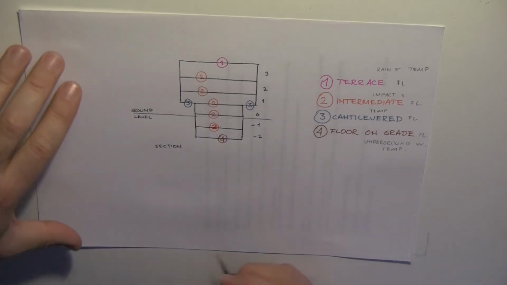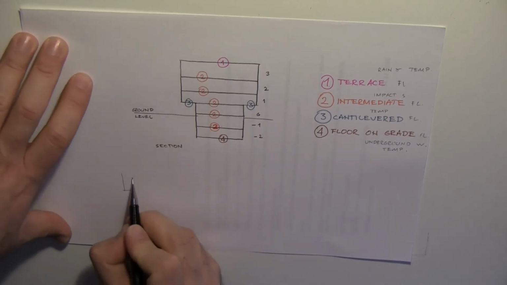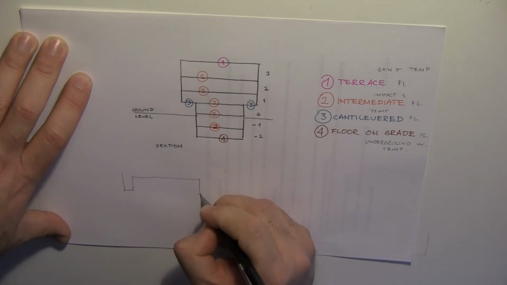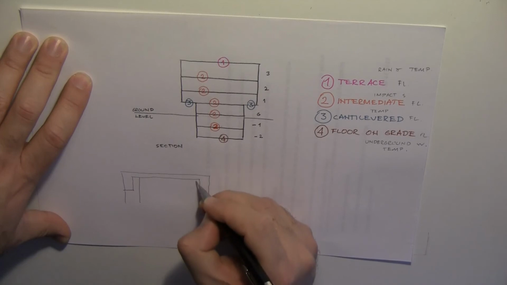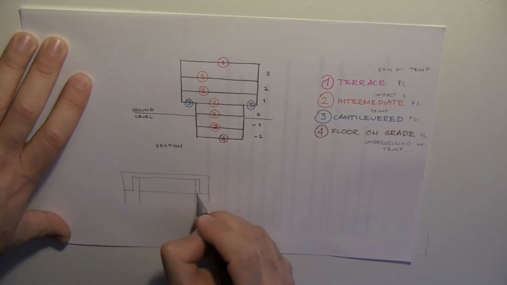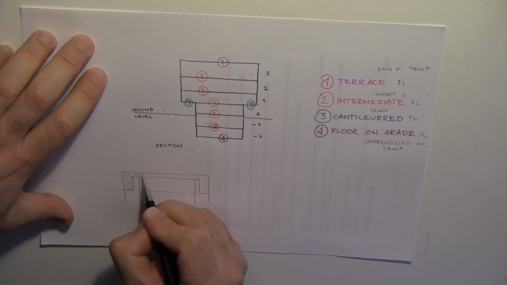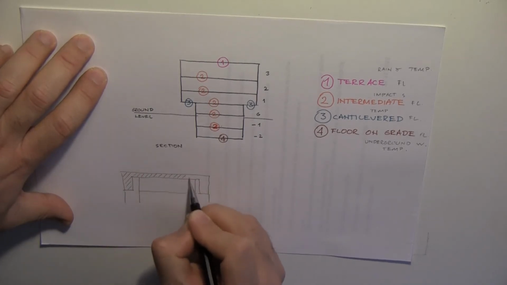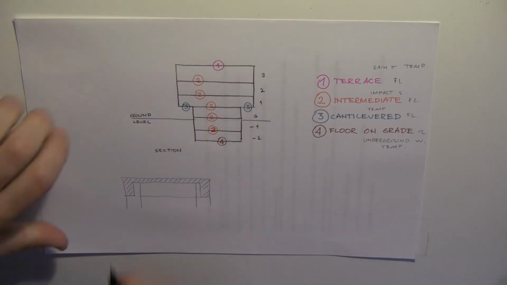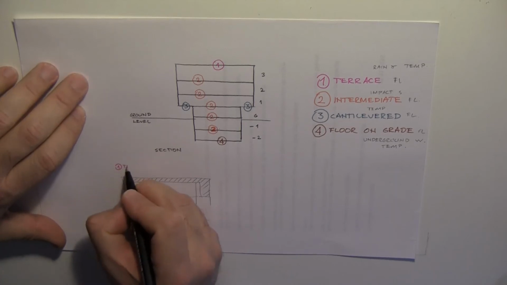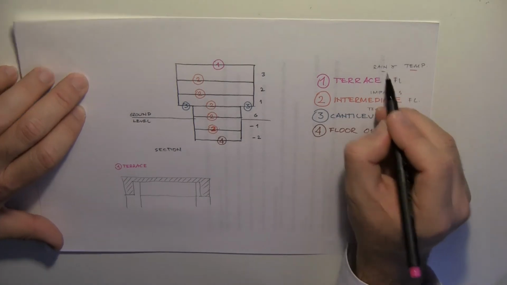Okay, so here are some examples. Let's have a slab floor. Okay, and let's think about the layer organization of it. Okay, this is terrace floor. Okay, and I want it to be a first type of terrace floor. Okay, so they will be exposed to temperature differences and rain.